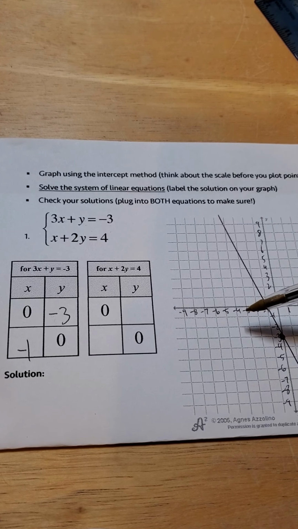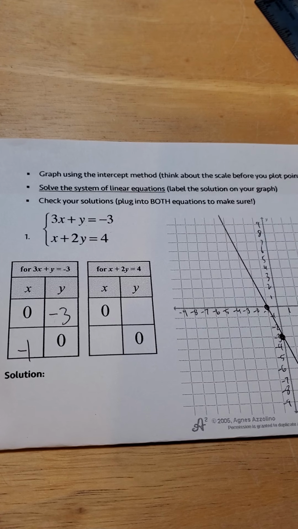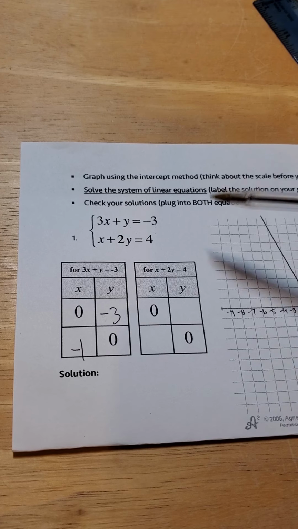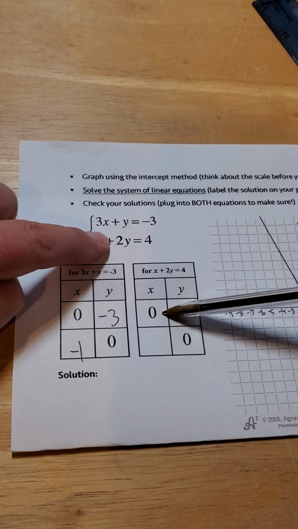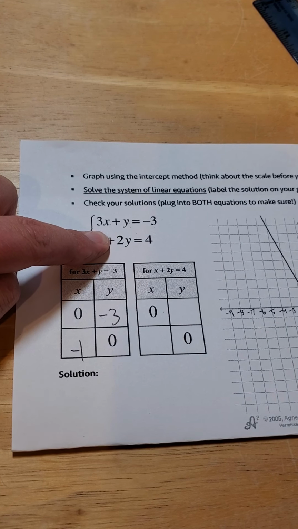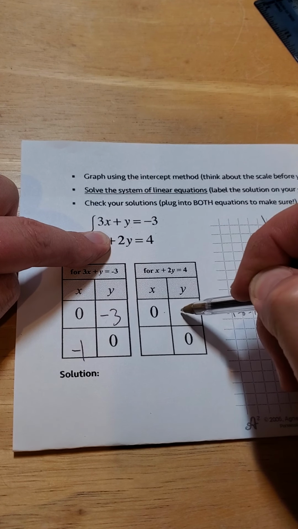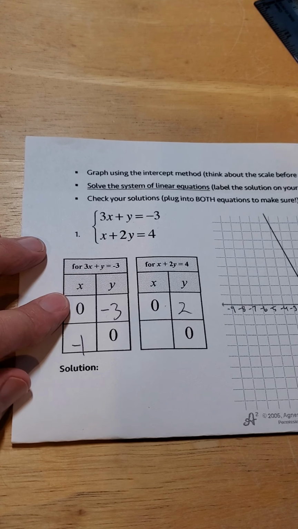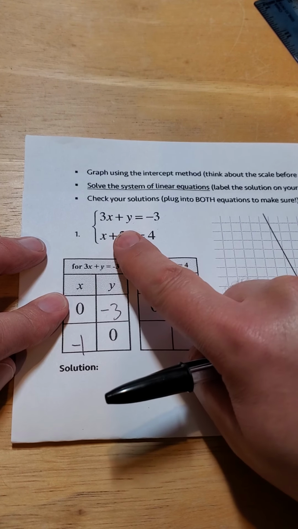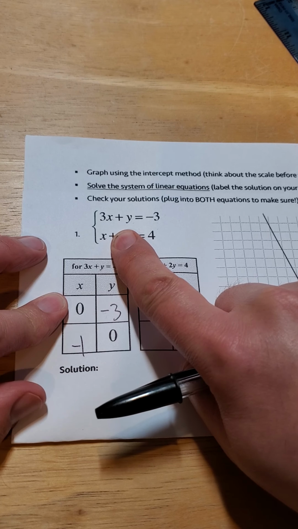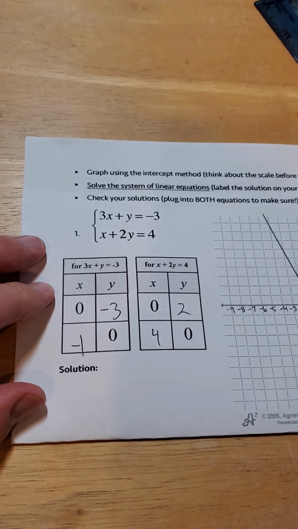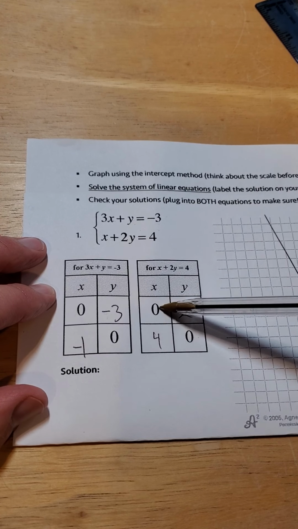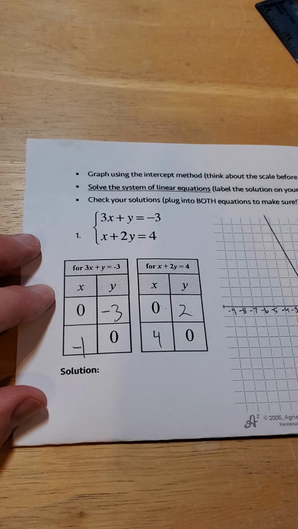But what we really want to know is, where do the 2 lines meet? So of course we need to graph the second line as well. So let's do that. Same method. When we plug x in for 0, we've got 2y equals 4. 2 times what equals 4? The answer is 2. And of course, if y equals 0, then we've got just x equals 4. When x equals 4, y equals 0. When x equals 0, y equals 2. Those are our 2 points.